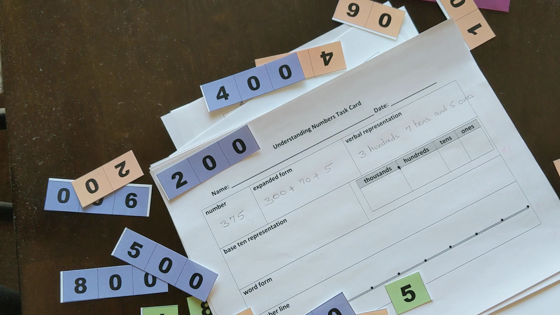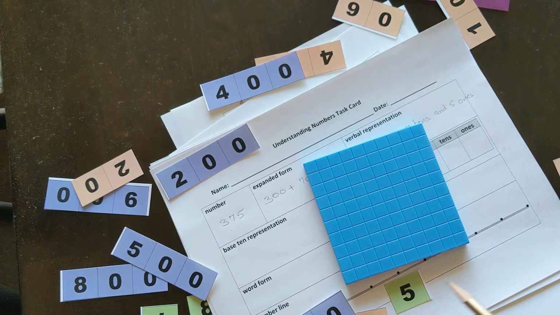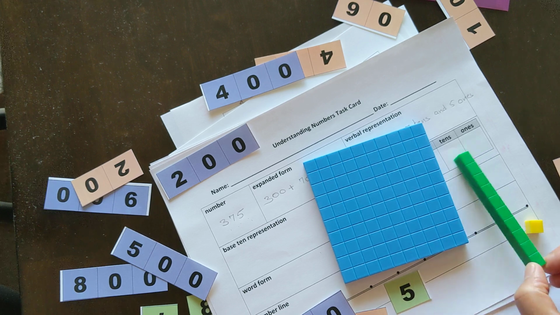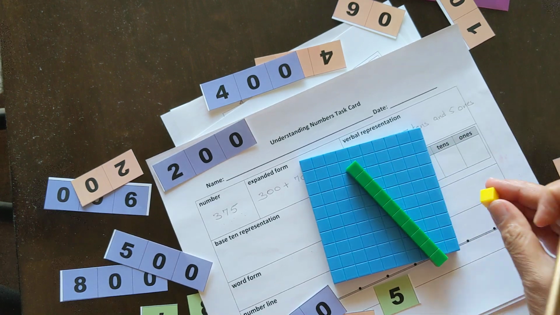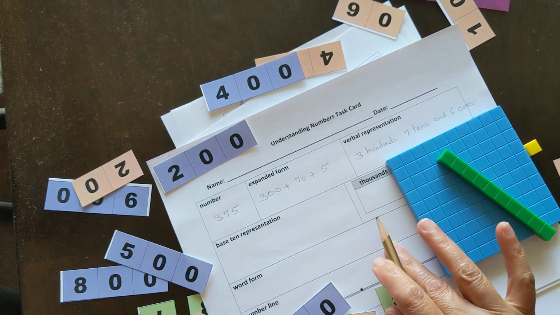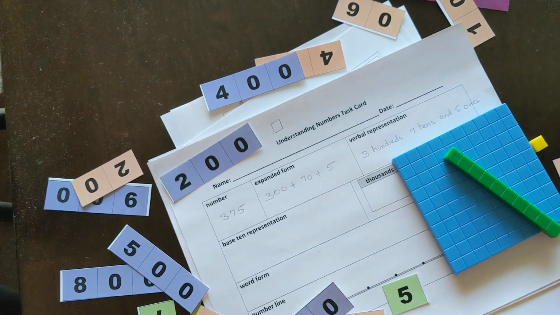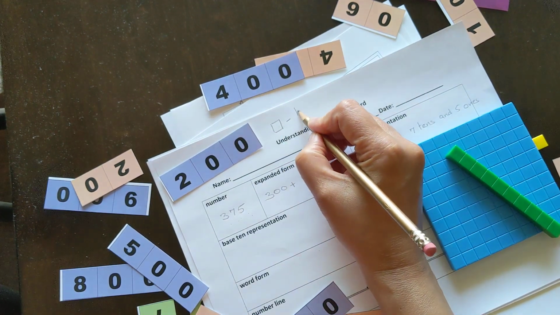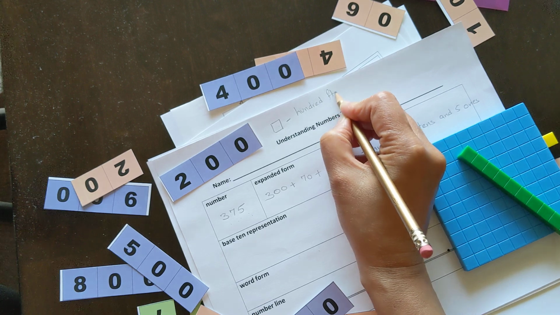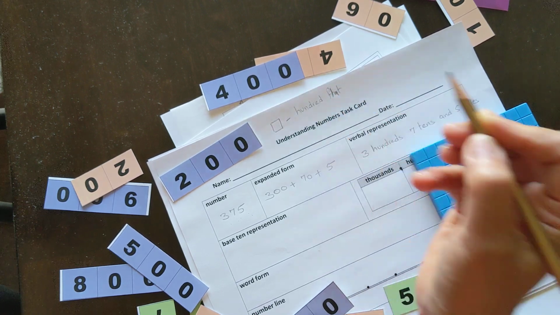Base 10 representation. Students use these base 10 blocks. This is 100 flat, 10 long, and units. The symbol for 100 flat is a square, and it's called 100 flat.